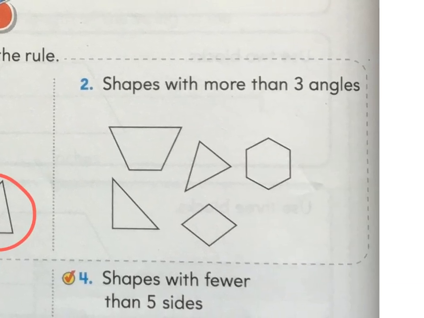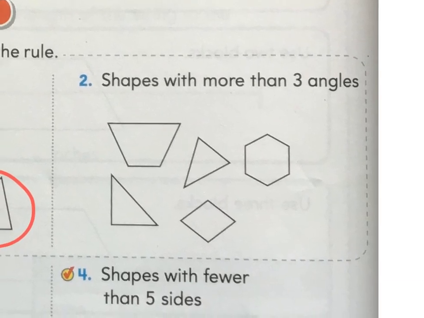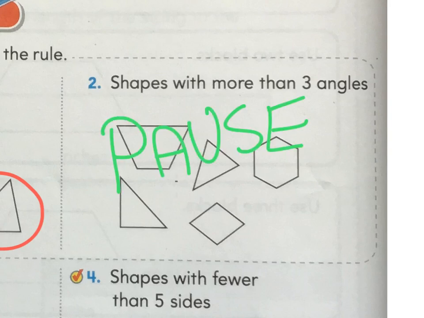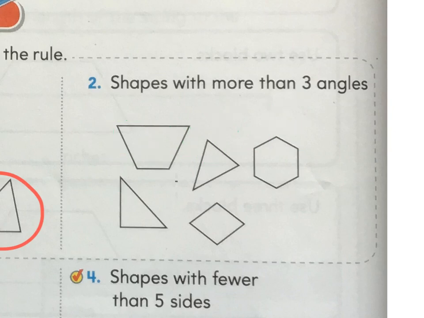All right, let's take a look at number 2. Shapes with more than 3 angles. Now we're looking for angles. So if you need to, pause the video right now and go ahead and circle the shapes that have more than 3 angles. Okay, let's see how you did with number 2. We had to circle shapes that had more than 3 angles.